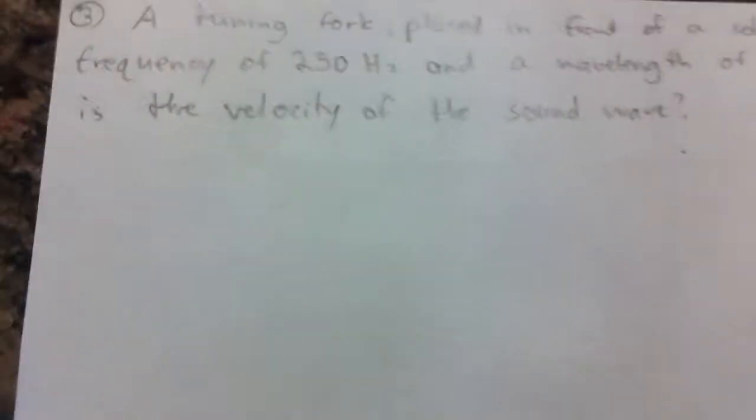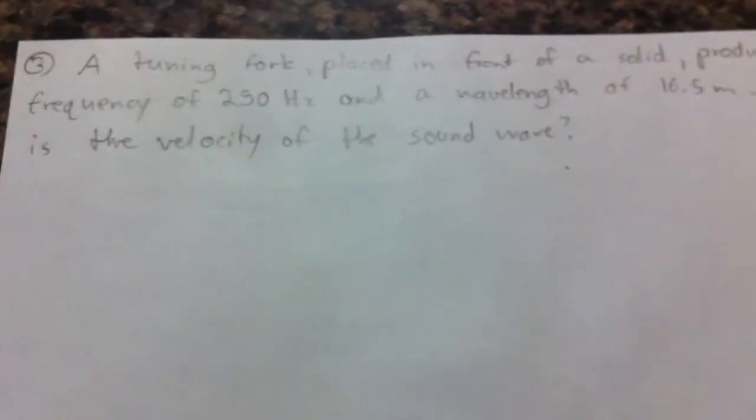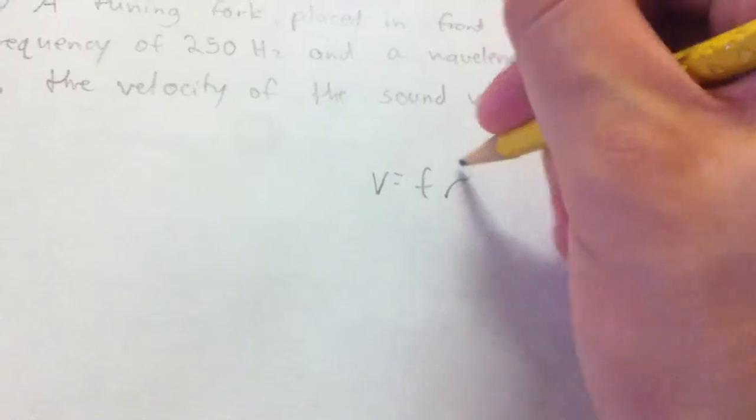All right, and lastly, number 3. A tuning fork placed in front of a solid produces a frequency of 250 Hz and a wavelength of 16.5 meters. What is the velocity of the sound wave? So, the same thing. Velocity equals frequency times lambda.